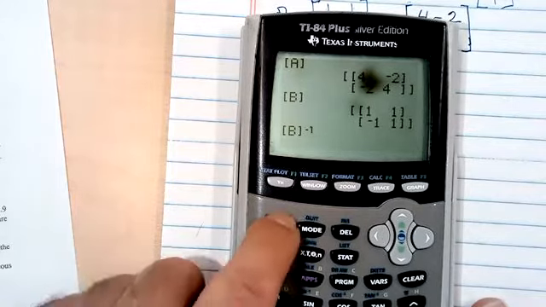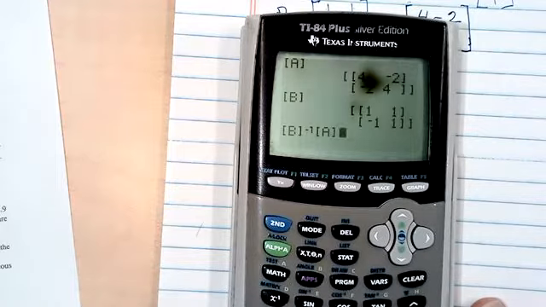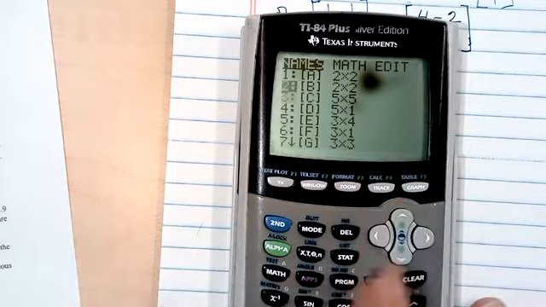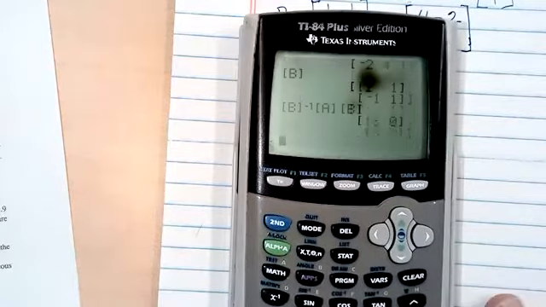B inverse A, I think this is what I want. If not, it's the other way around. B, aha.